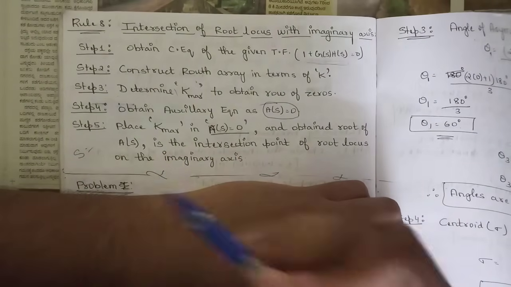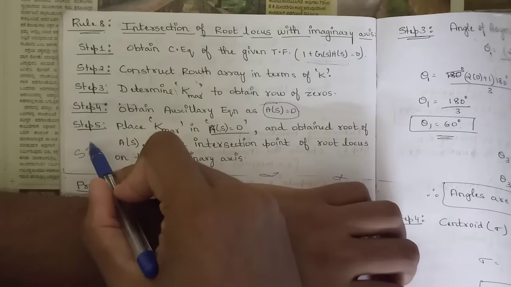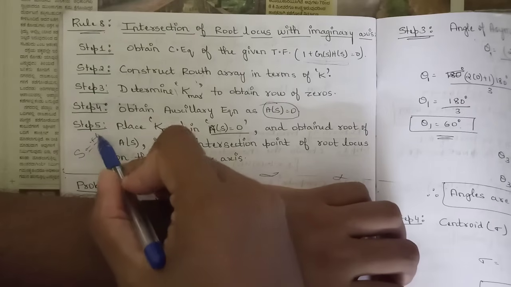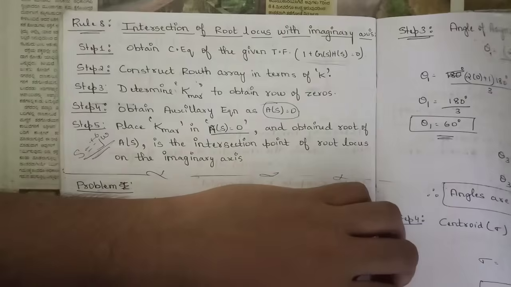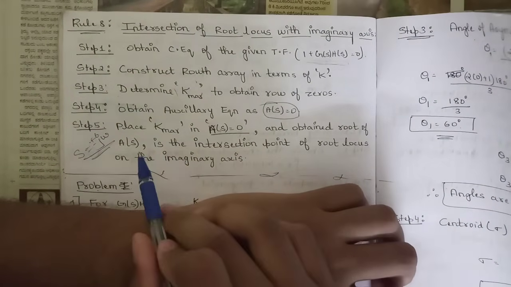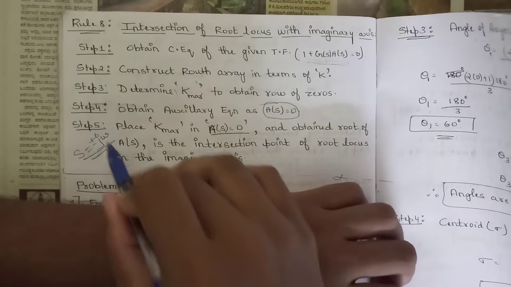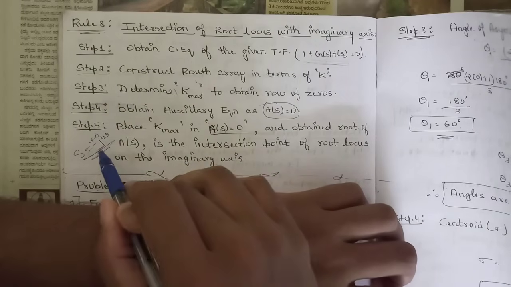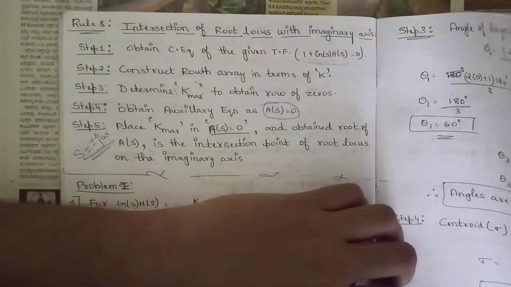If the value of s is imaginary, for example, if it is of the form plus or minus j omega after putting A(s) equal to 0, then those points, that is plus j omega and minus j omega, the values which we get, are the intersection points of the root locus on the imaginary axis.